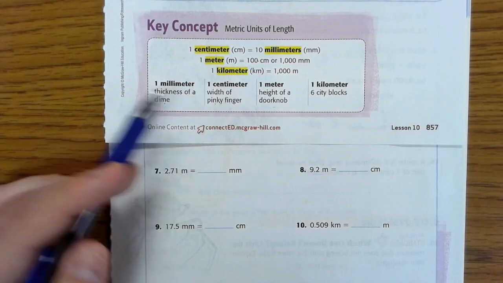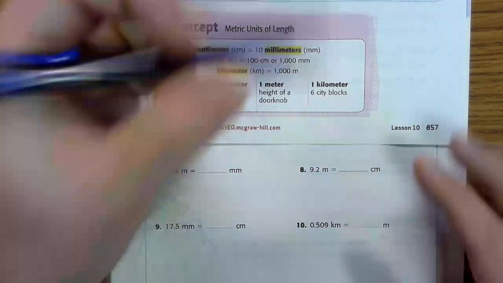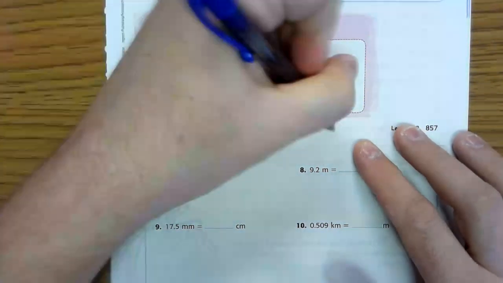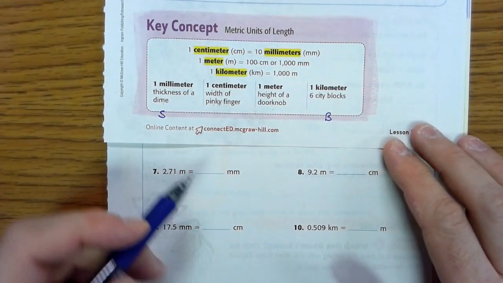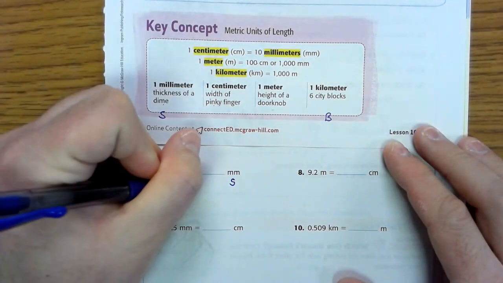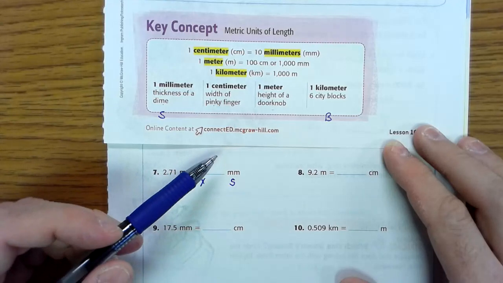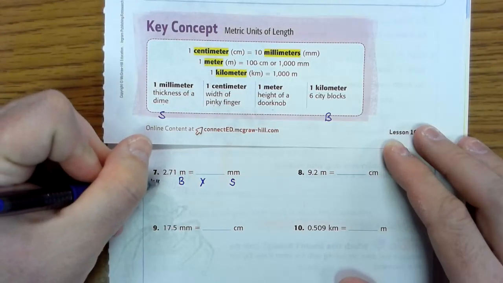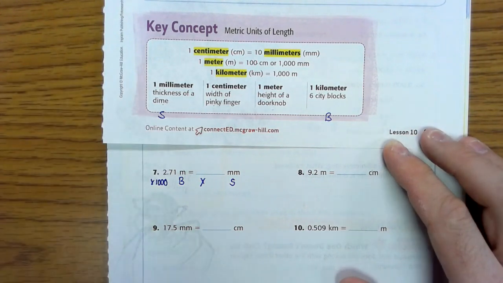Again, we look at meters here. So I guess we could say this is like biggest and this is the smallest. On our scale here, you can see that. So we have meters and we have millimeters. We're going to go from a big to a small, means we're going to multiply. How many millimeters are there in a meter? Looks like there's 1,000. So we're going to times this by 1,000.